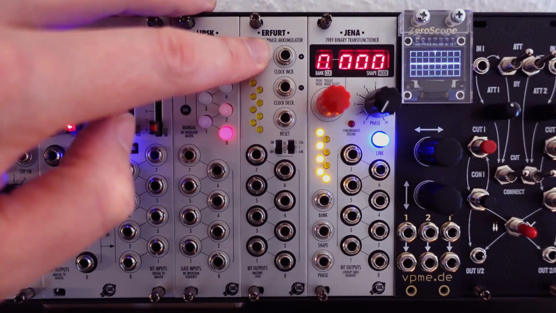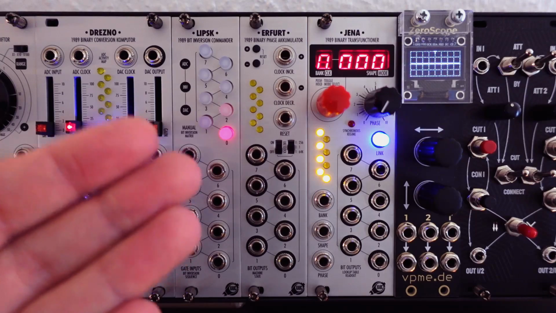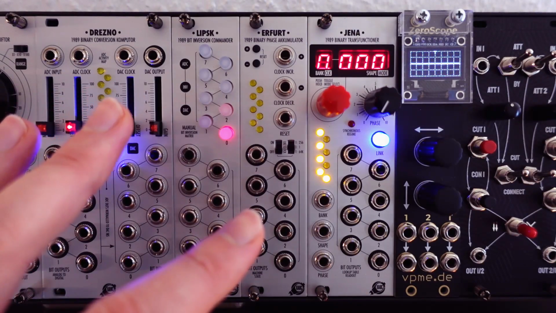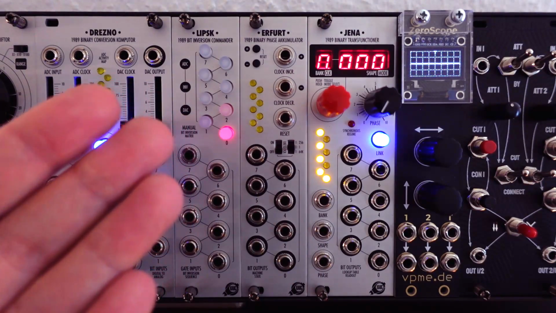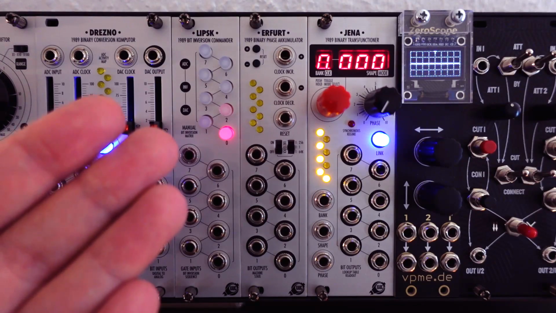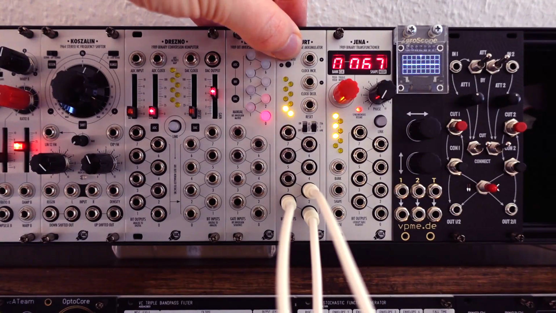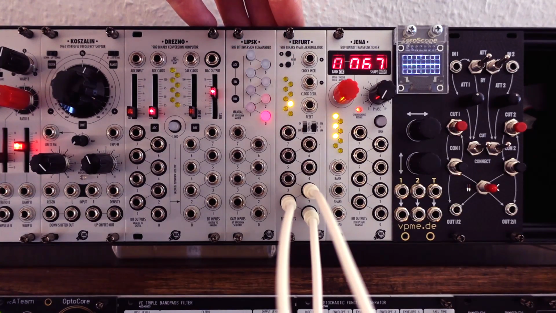Press both to reset the value to 0. This on its own is quite fun. You can look at this as a very creative and complex manual gate. I'll explain this patch at the end of this chapter.